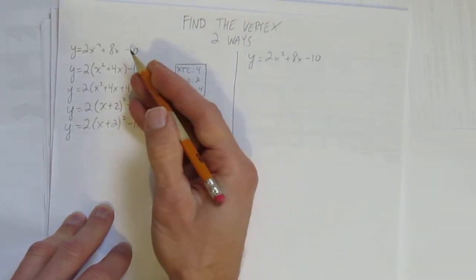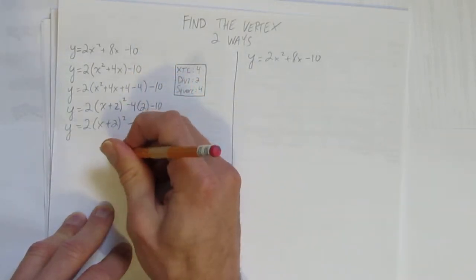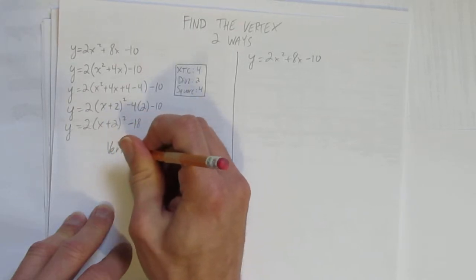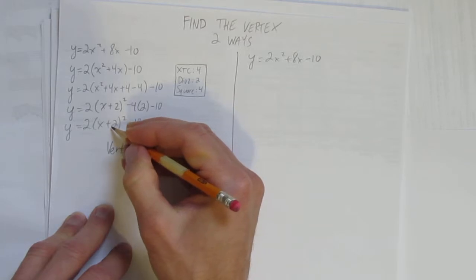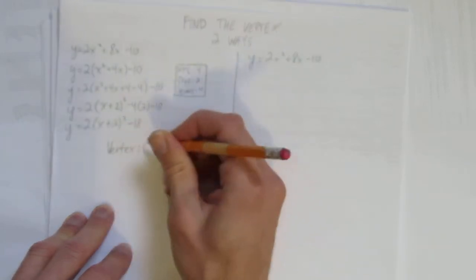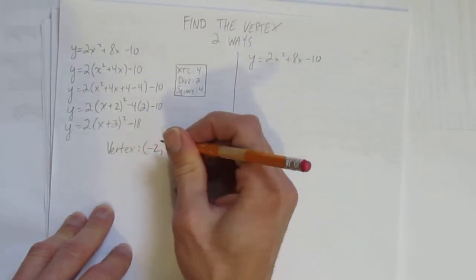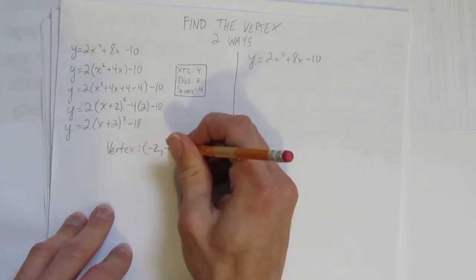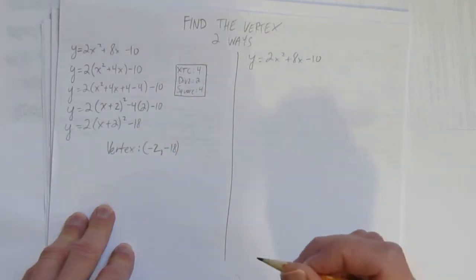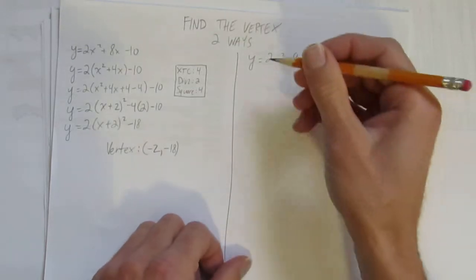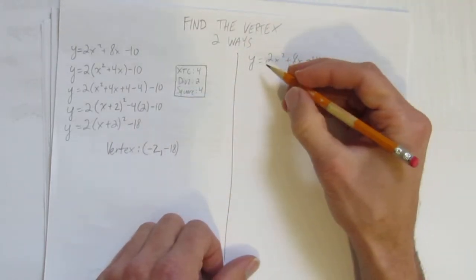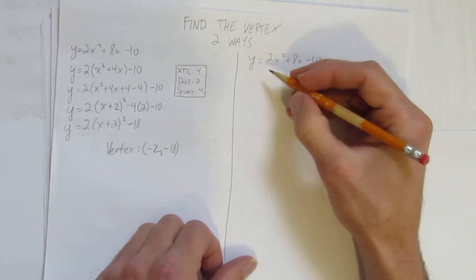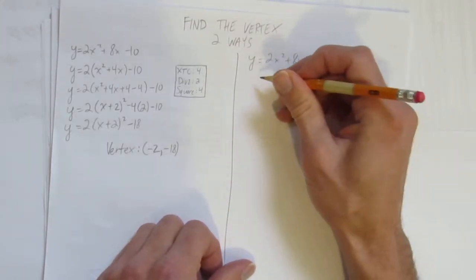Now that we've got it from standard form to vertex form, we can see that the vertex is just the numbers we see here, except flip the x value. If this is plus 2, the vertex x is minus 2, and this is the vertex y, negative 18. Got the vertex. We can do it in a second way, though. We don't have to complete the square. A longer way, but for some an easier way, is to factor.